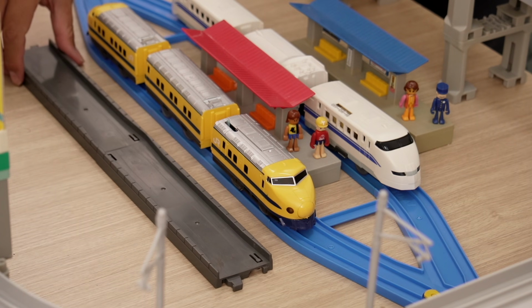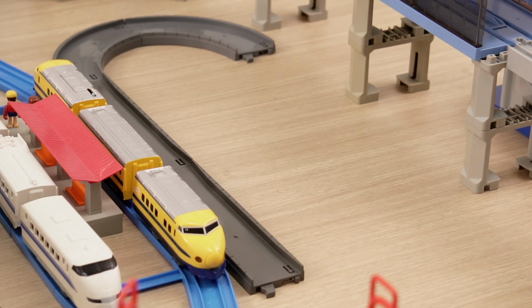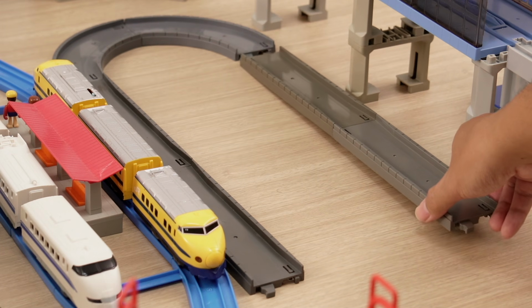Next, we'll build a roadway for container trucks to travel throughout the layout and transport cargo between different areas.